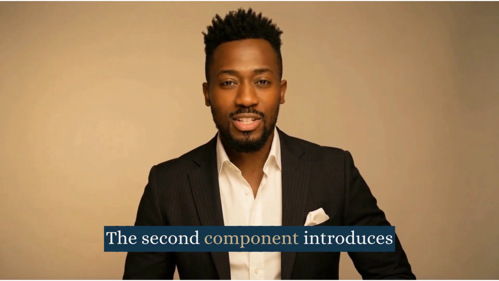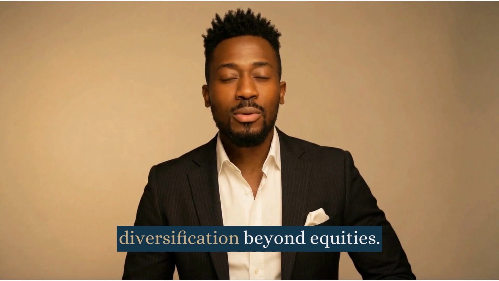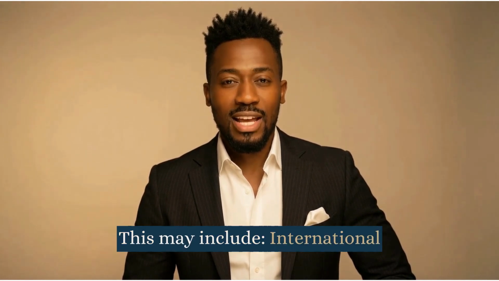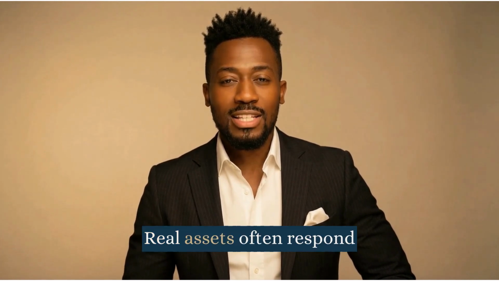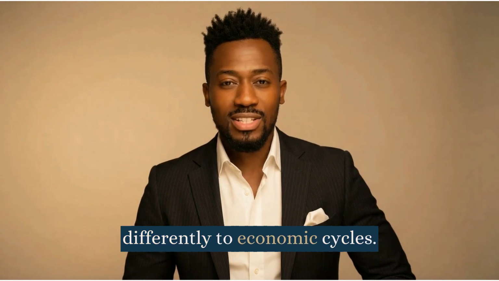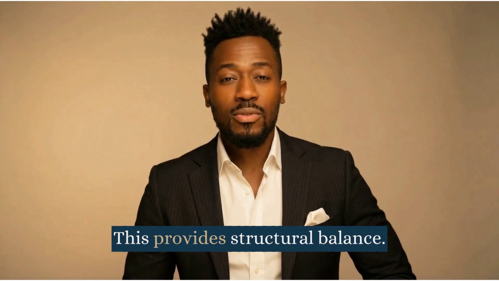Real asset exposure. The second component introduces diversification beyond equities. This may include international real estate investment funds, infrastructure funds operating across regions, commodity-linked assets. Real assets often respond differently to economic cycles. This provides structural balance.